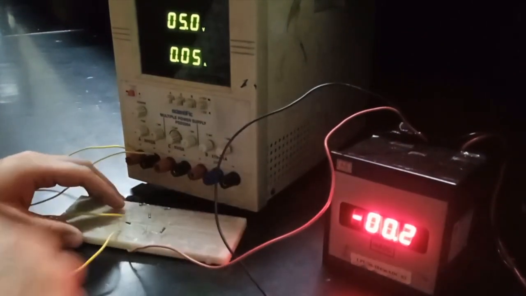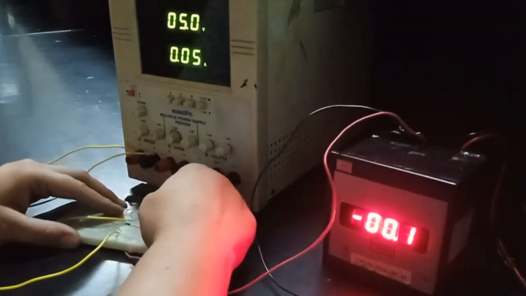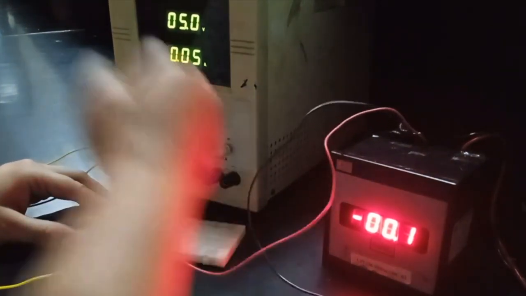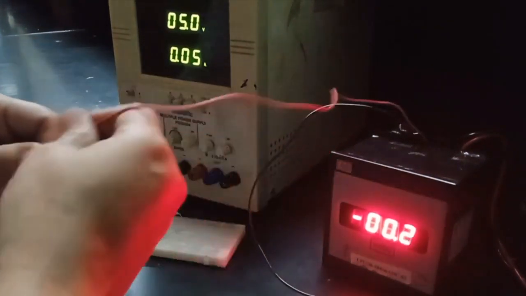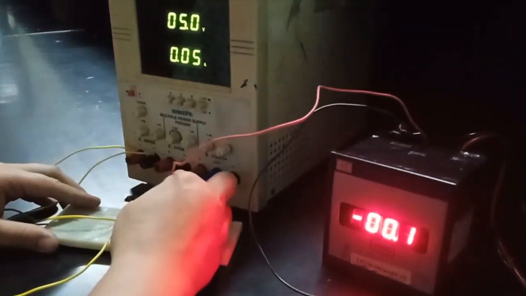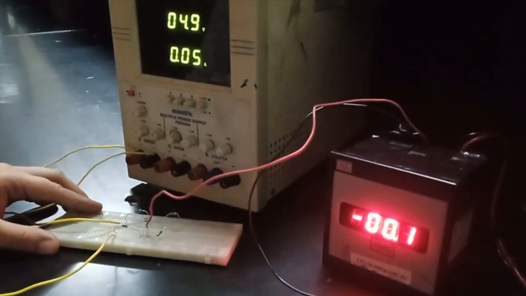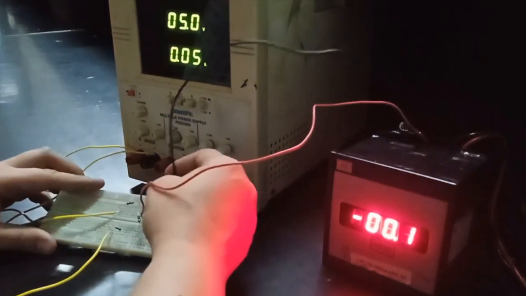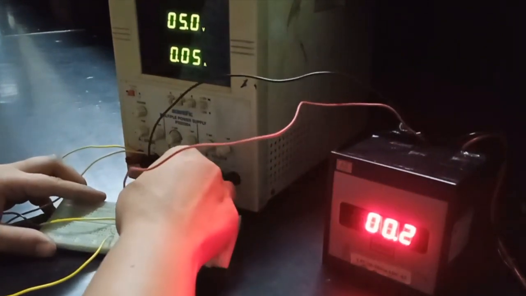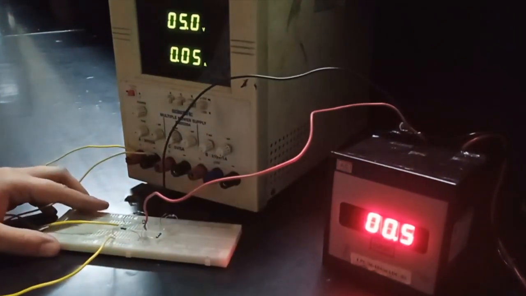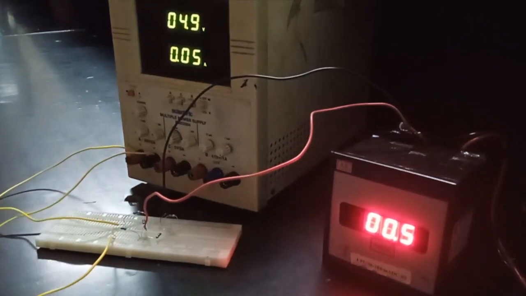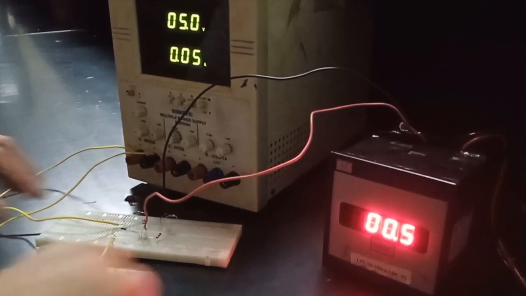Now I am going to remove R3 so as to calculate I3. So I have removed R3. In place of R3 connect the positive of the ammeter and with the removed R3 connect the negative of the ammeter. So here comes I3, that comes out to be 0.5 milliampere.